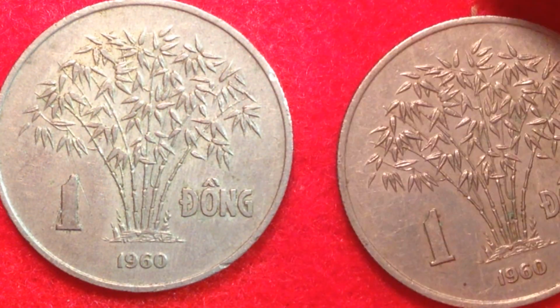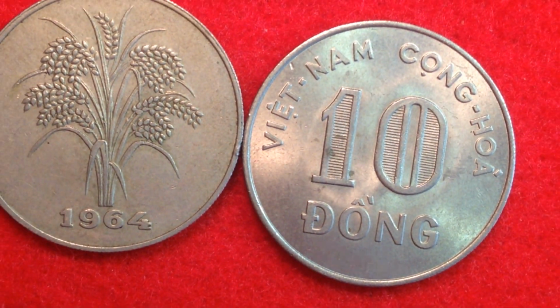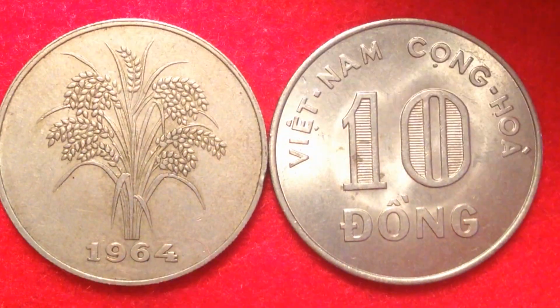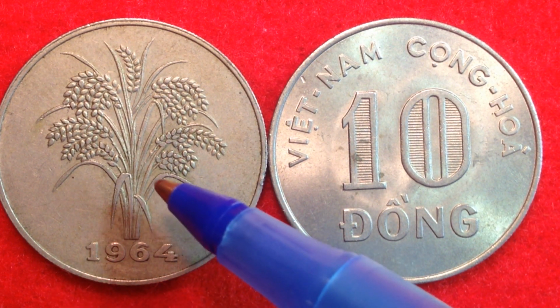It is the 1 dong coin, and now we're going to increase by 10 times as much in value, this coin right here on the left and then on the right. So we've got 1964. This one comes to you from 1964. It is a 10 dong coin, and it was made in just one specific year, and the year was 1964, so 4 years after the previous coin that we were looking at before. The mintages on this coin, 45 million, so quite a lot of them were made for this 1 dong and the 10 dong coin.